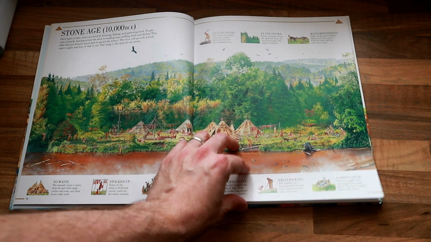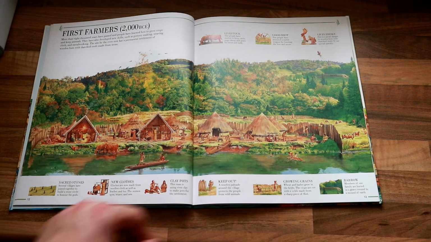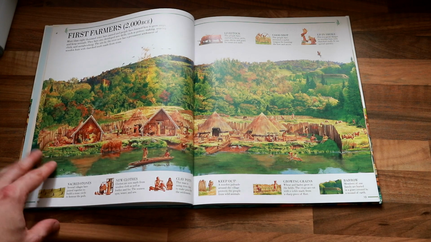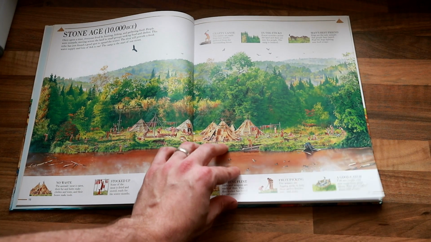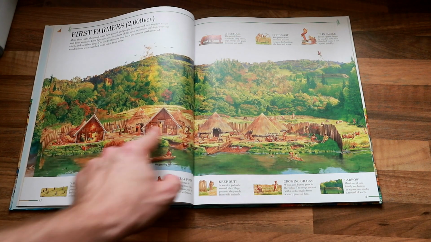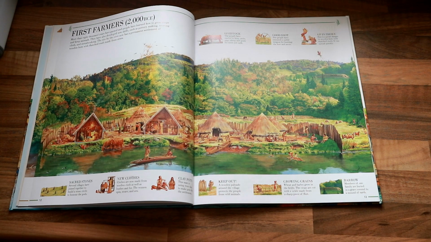So it starts with the Stone Age and then we move into the first farmers. Maybe you're asking them to look at the houses of the Stone Age and ask, how have the houses changed here? Look at the materials, the size of them, how they're constructed.